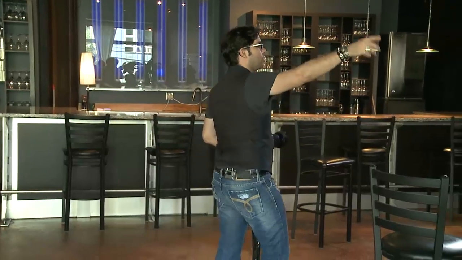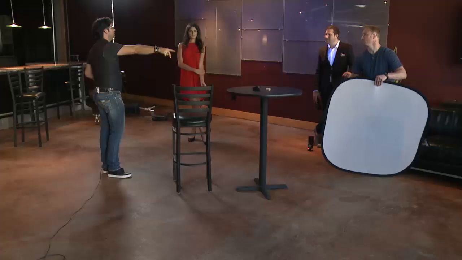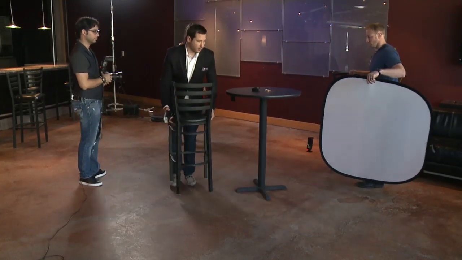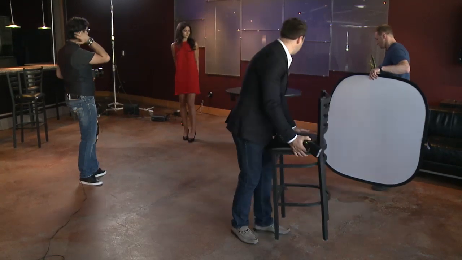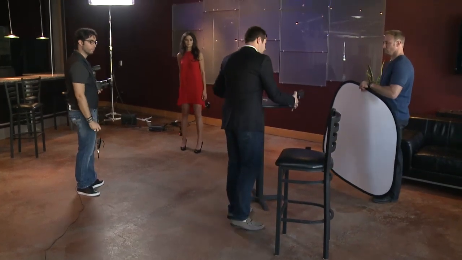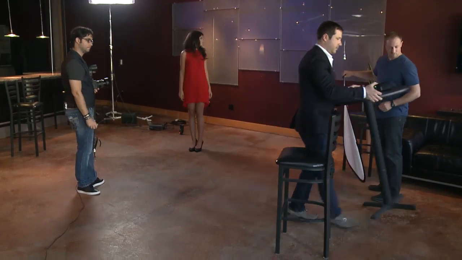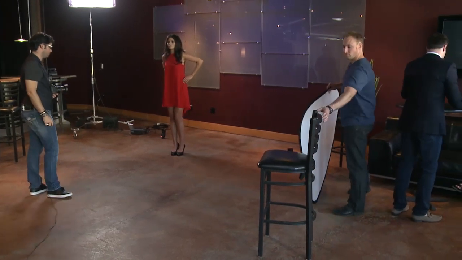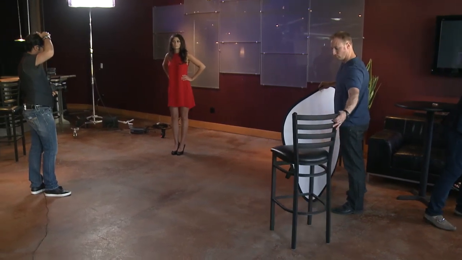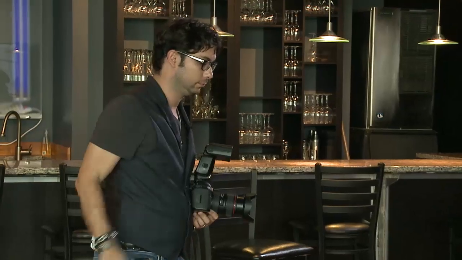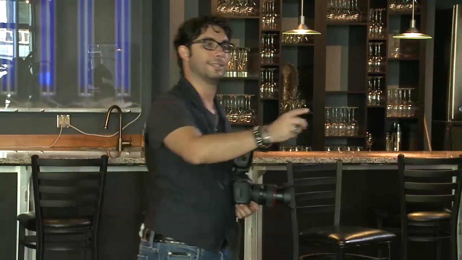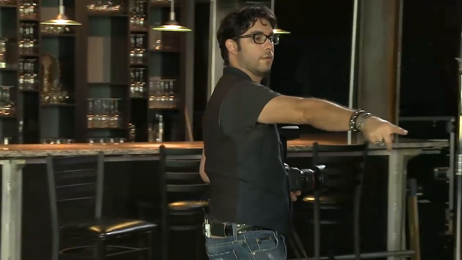Let's put that flash far away, and let's see if I can change the angle of incidence there. So this has to come from the side now.